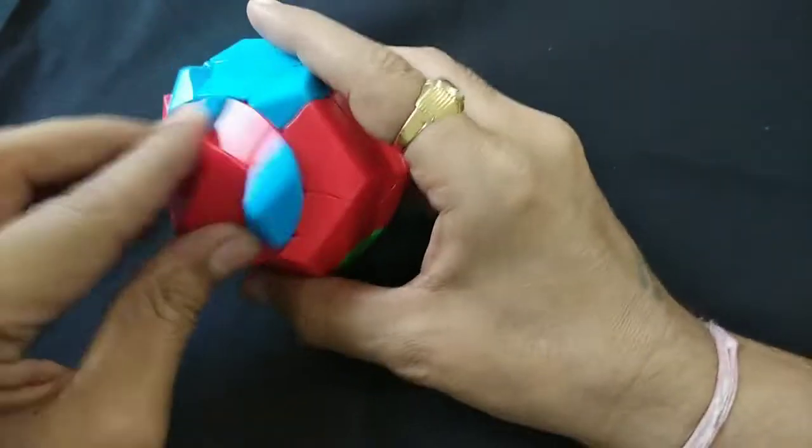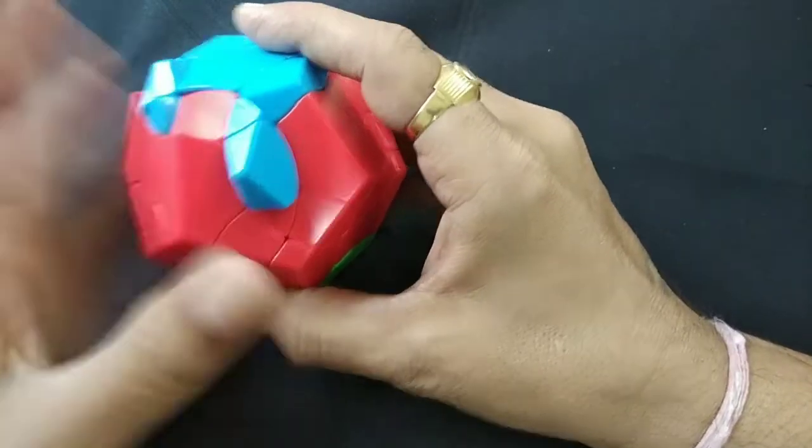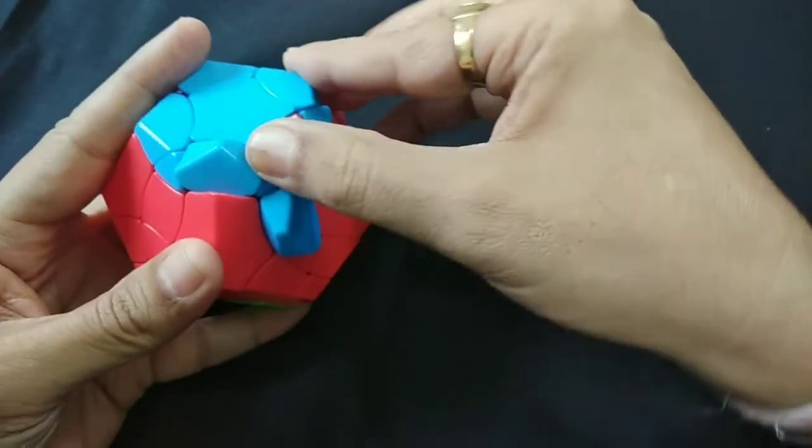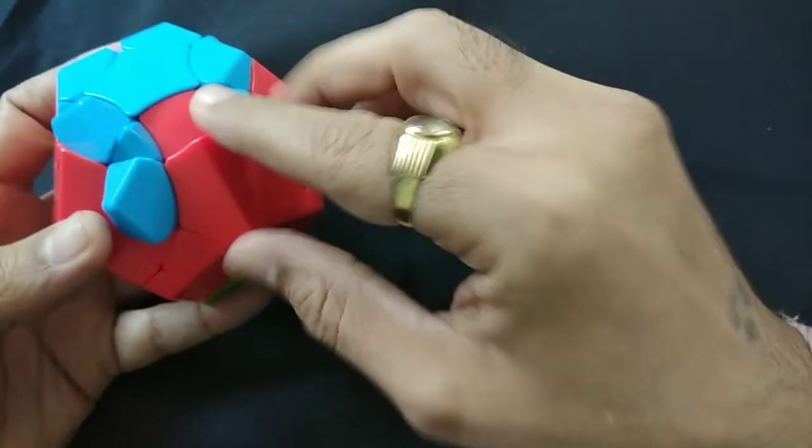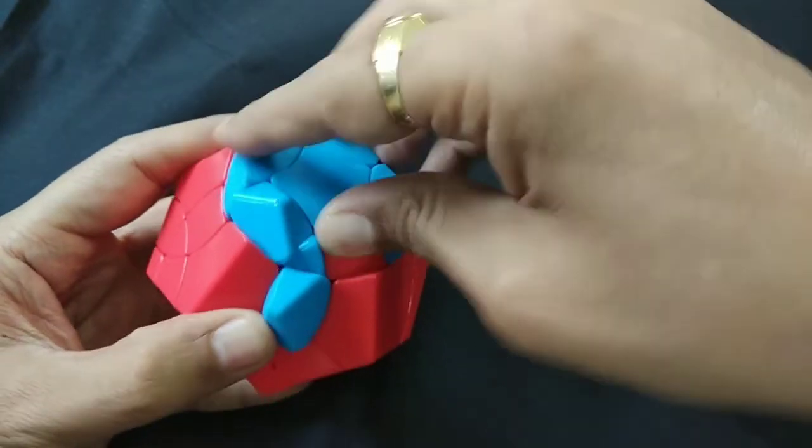Now we have to fix this. So it will not fix from here, so we need to try from here. So it will fix from here. Okay, so left algorithm.